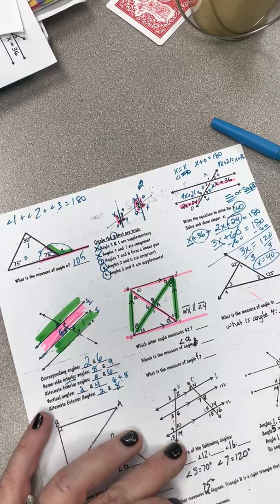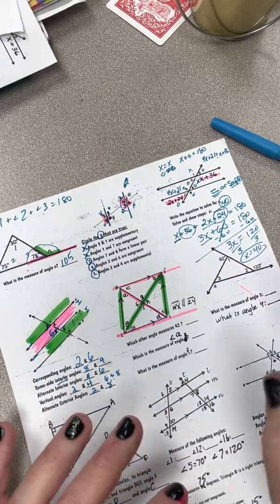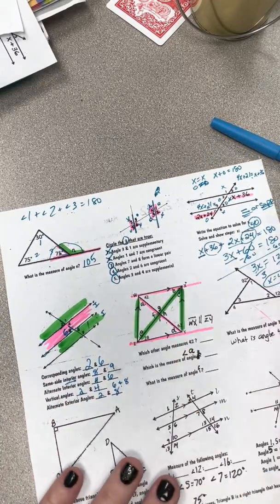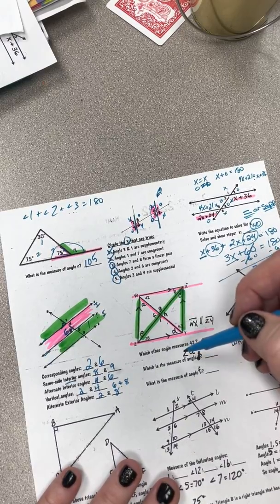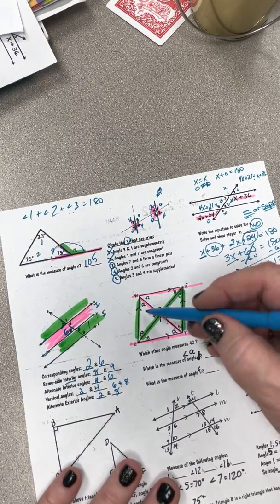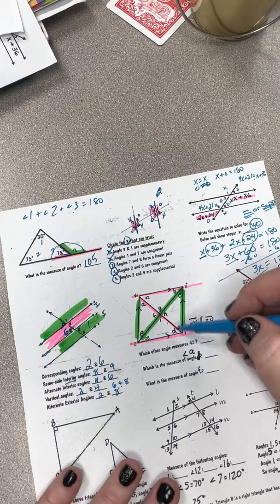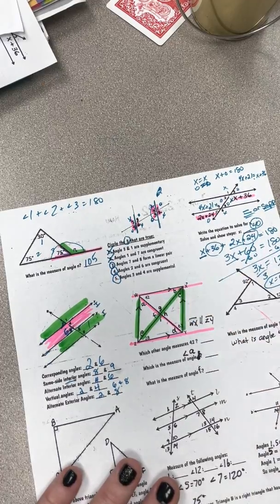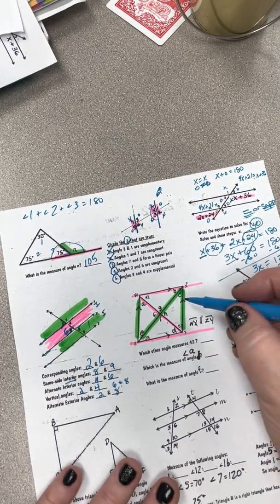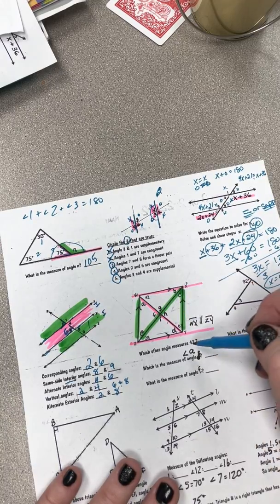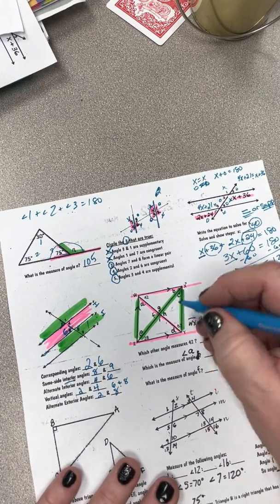Okay? Because the only thing we really know in a parallelogram is alternate interior. So this is the interior, and this is the interior.